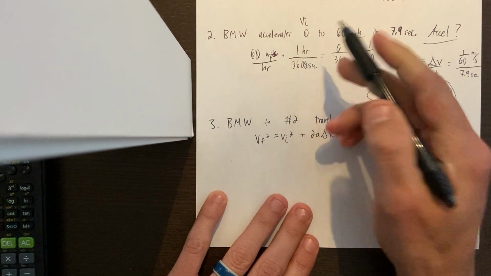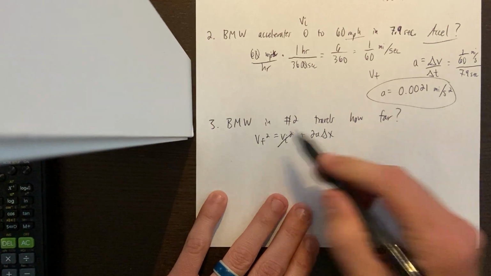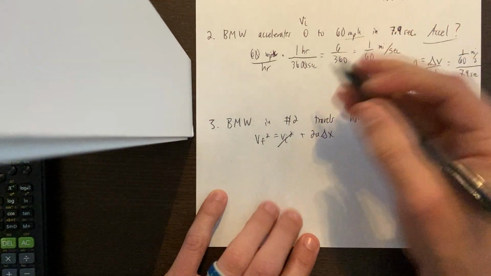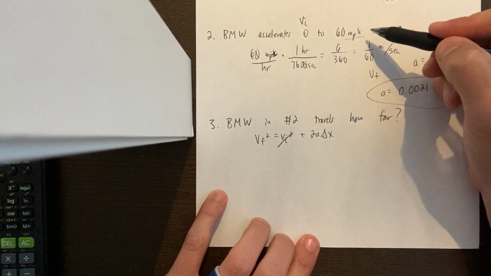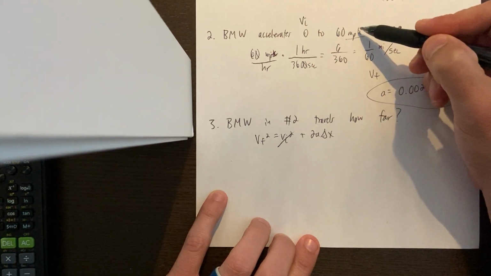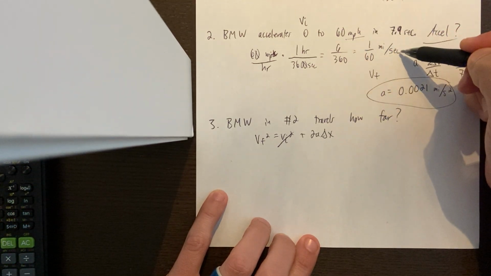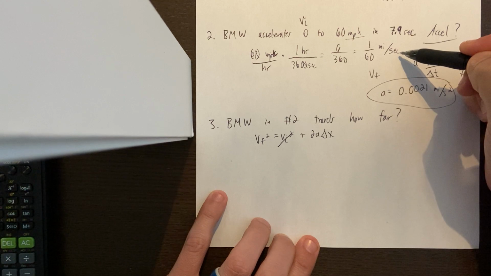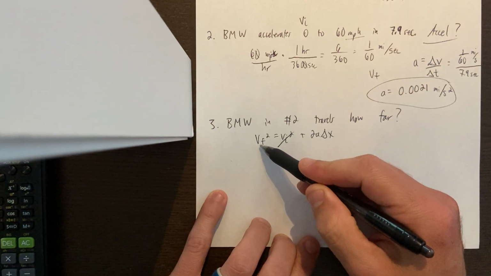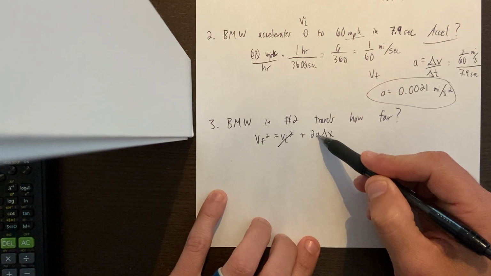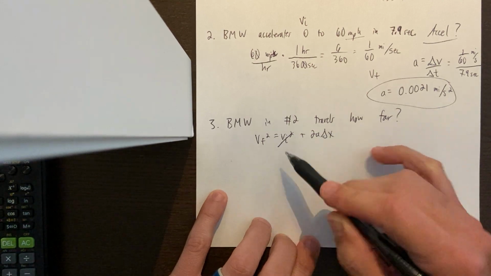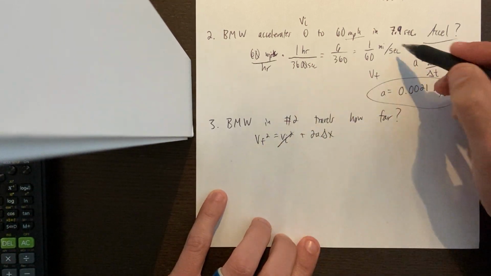Remember, the BMW started from rest, so that goes away. The final velocity is 60 miles per hour. But wait a minute, I changed that to 1/60th of a mile per second. Now, make sure you don't do this. Don't put in 60 miles per hour here and then your acceleration in miles per second squared. It's not gonna match up. We need our units to be consistent.